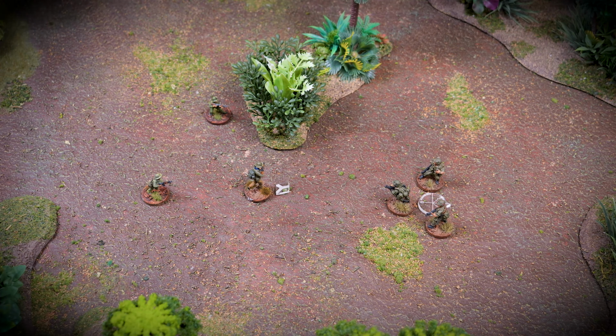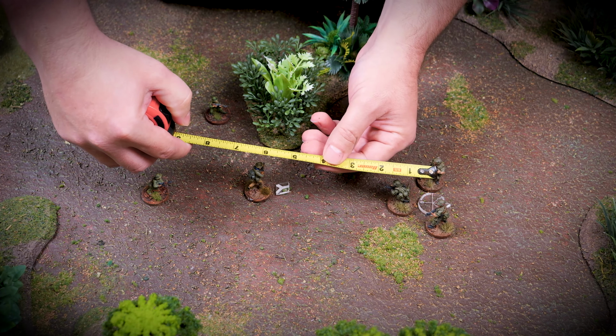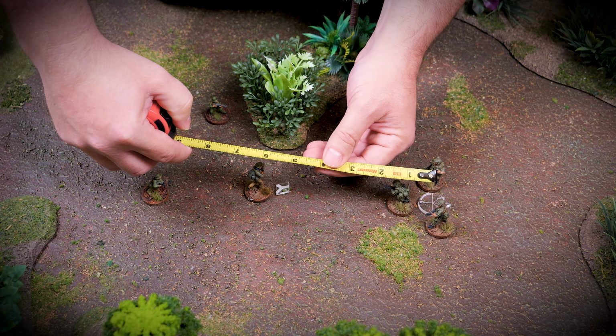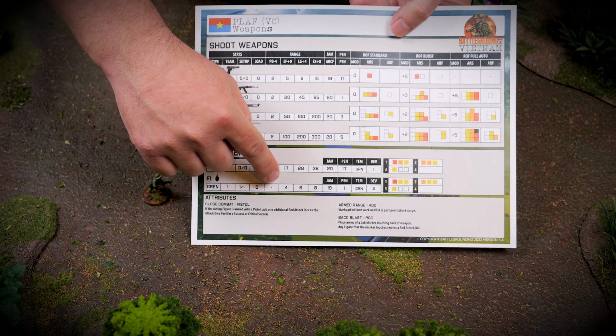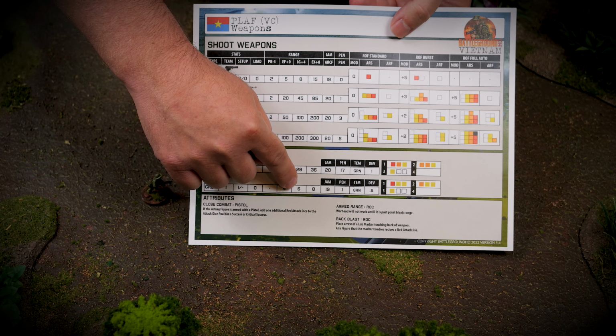Once we've determined the target, we measure our range. We measure from the active figure to the center of the lob marker, and in this case, it's about 5.5 inches. The F1 grenade has an effective range of 4 inches and a long range of 6.